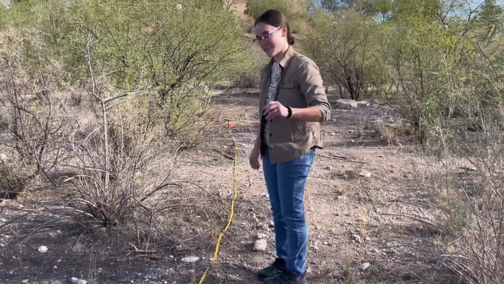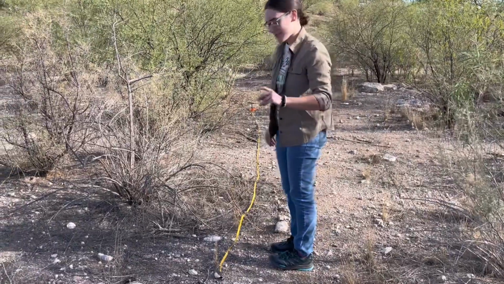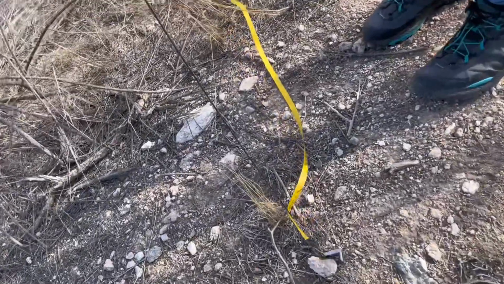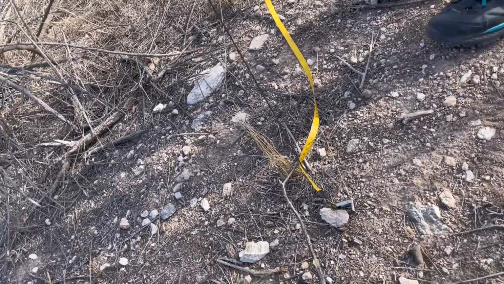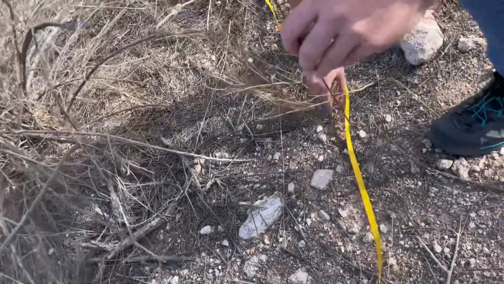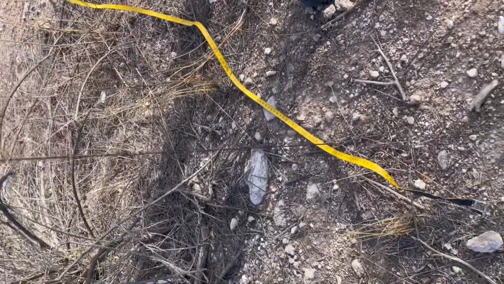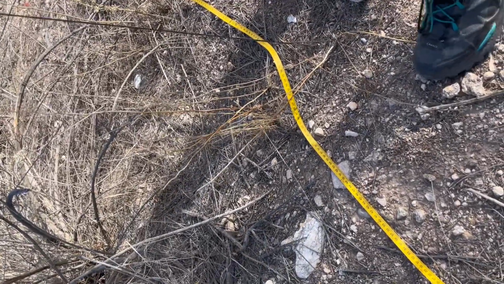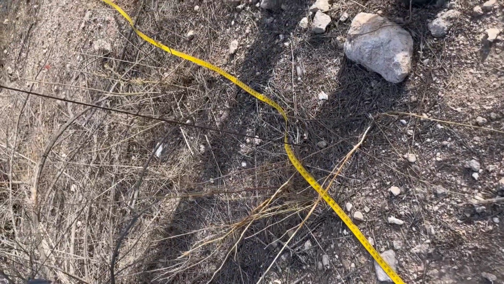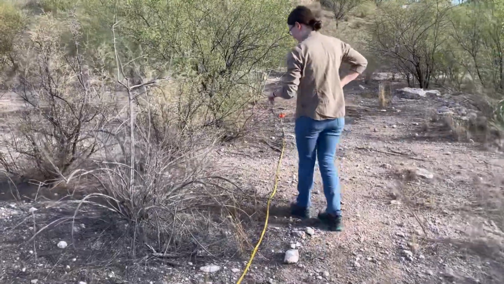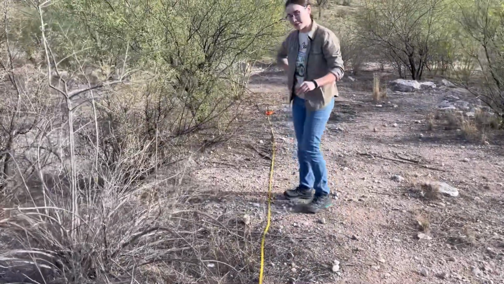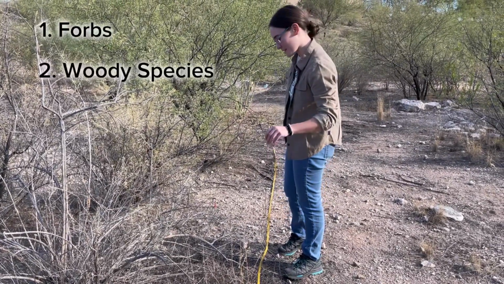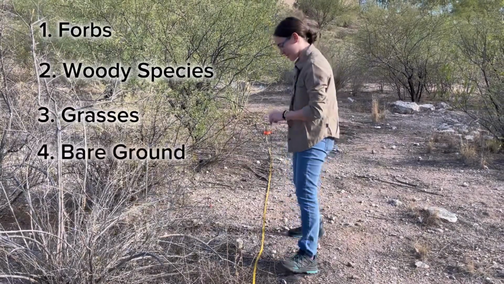To begin sampling, you're going to want to take a point sample at every 10 centimeters along this transect. This would count for grass. This would be bare, bare, bare. And here I have what appears to be a forb, another forb, and another forb. Continue this measurement along the entire transect, collecting 50 points for each type of plant I get, forbs, woody species, or grasses, or if I get bare ground.